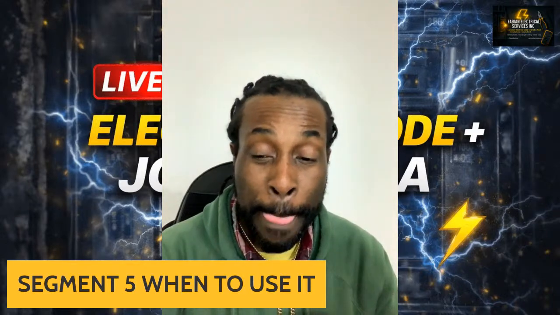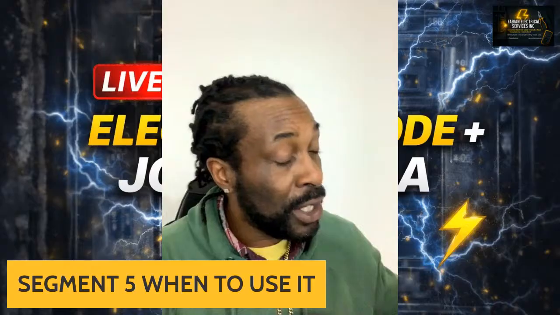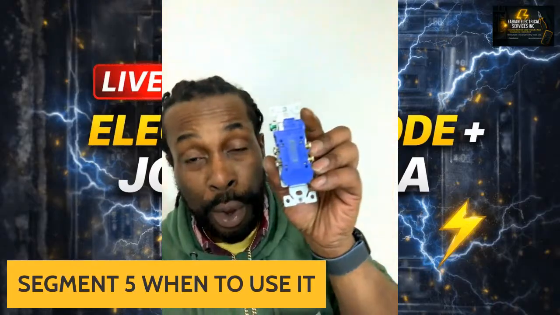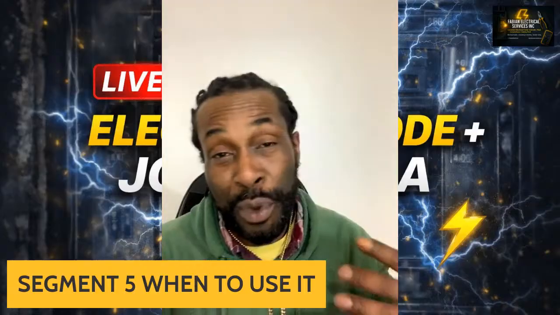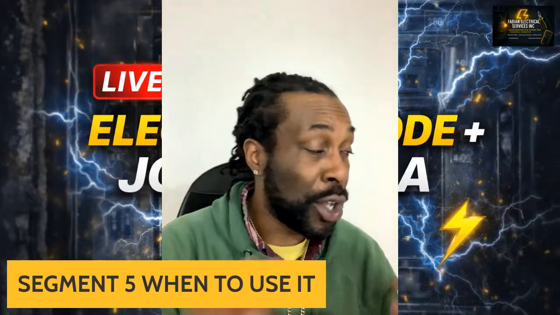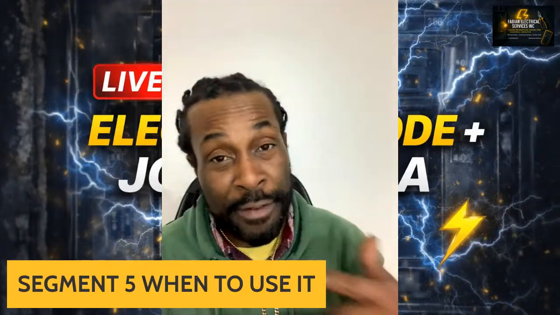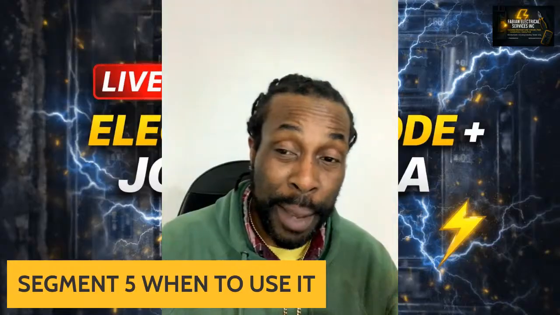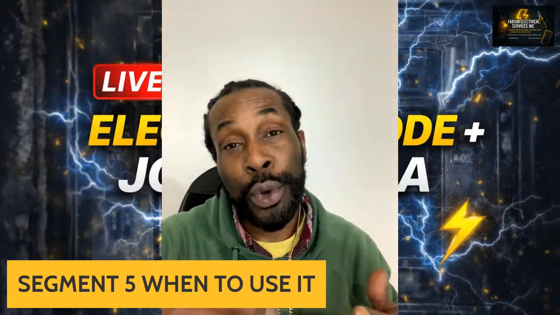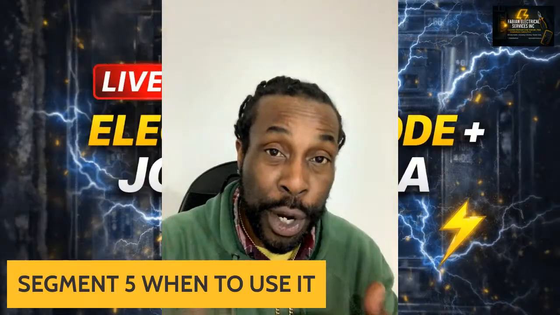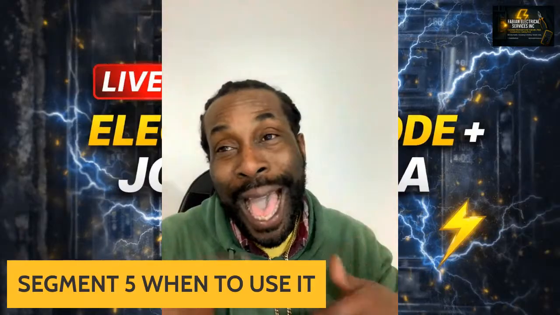Meaning that, yes, this receptacle draws 1 amp, but if you have about 6 receptacles on this circuit, and every time you plug something into one receptacle it's going to be drawing its own current, it's going to add up.